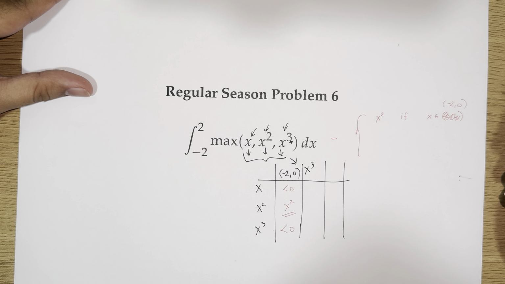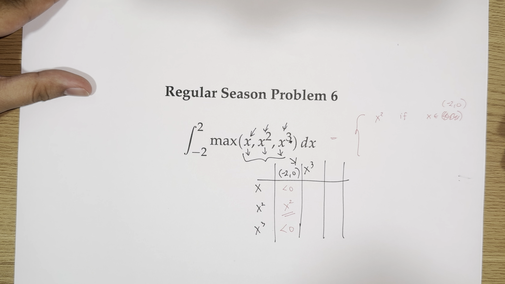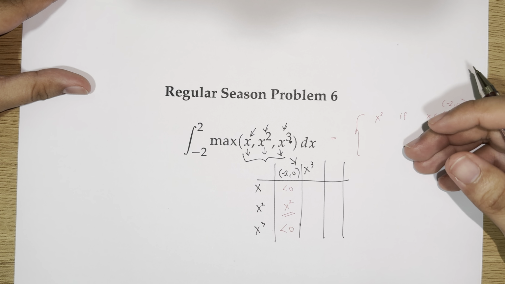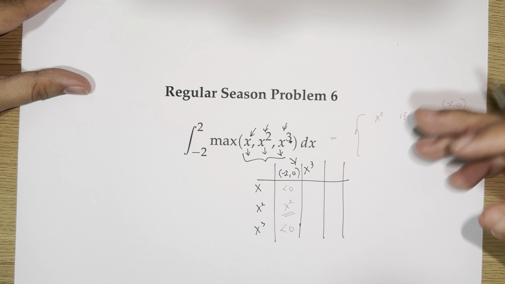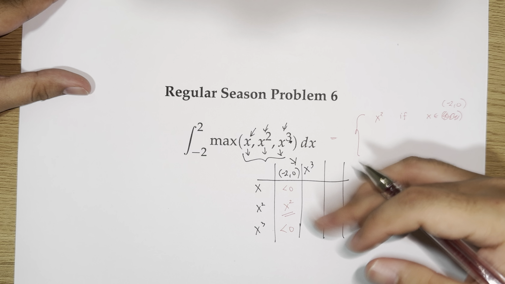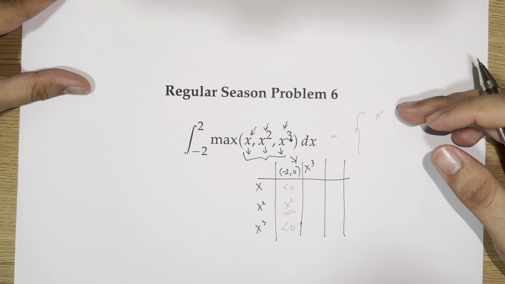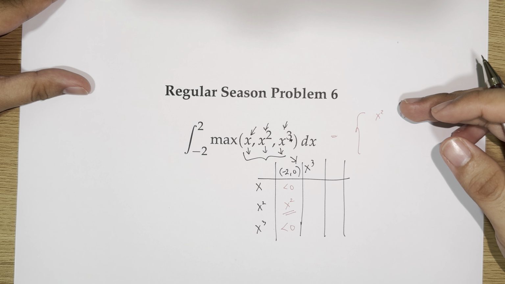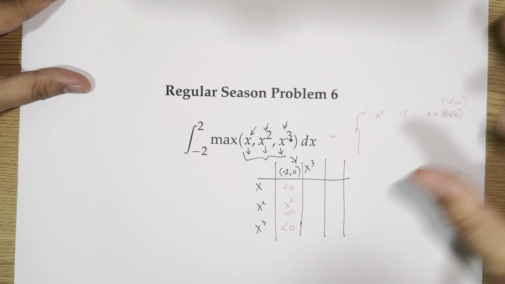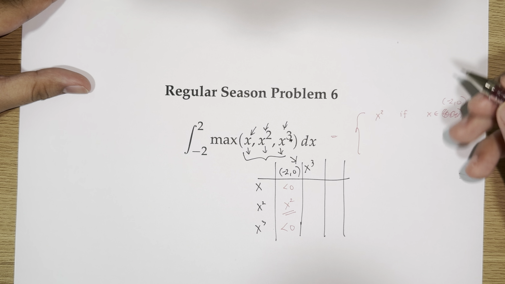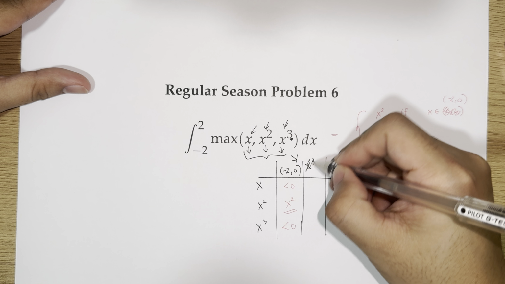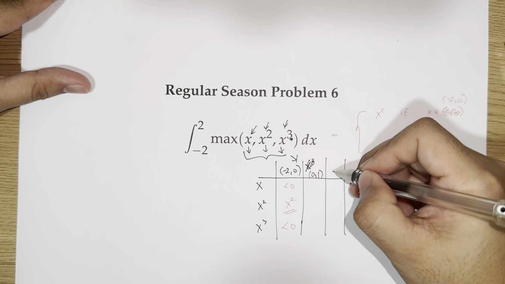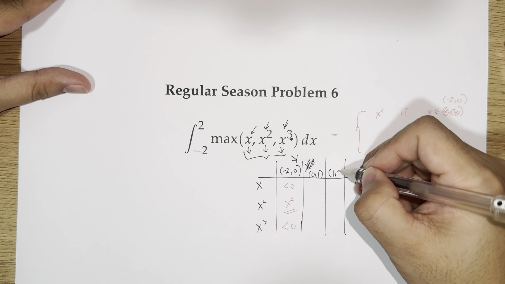Now, if x is positive, then the value of x, x squared, and x cubed is not necessarily or immediately obvious, unlike when it's negative. In fact, we have to split the positive range into the interval where x is from 0 to 1 and the other one is from 1 onwards.